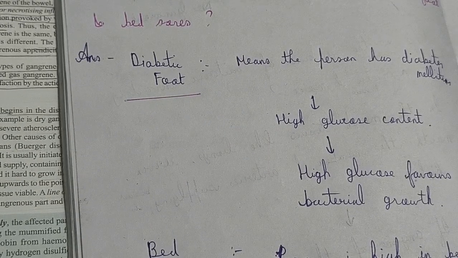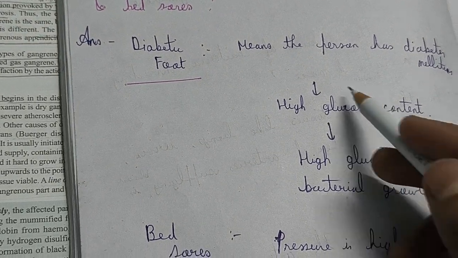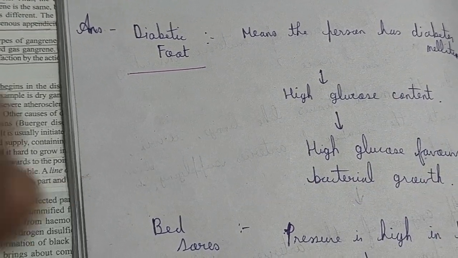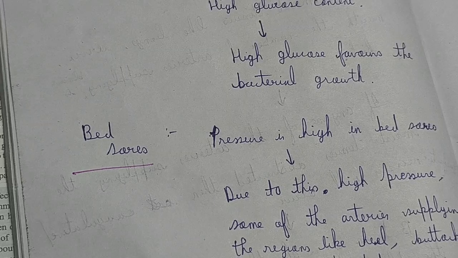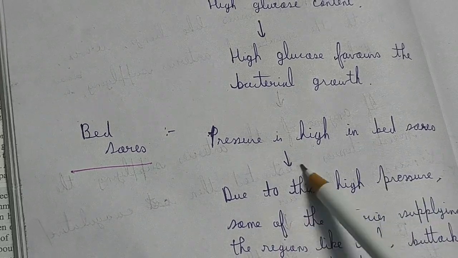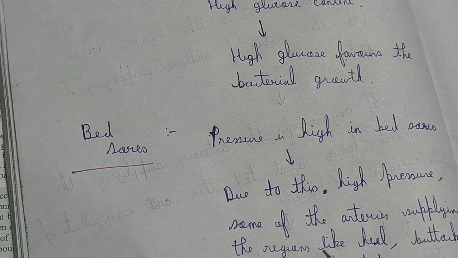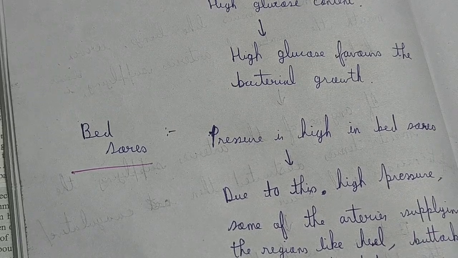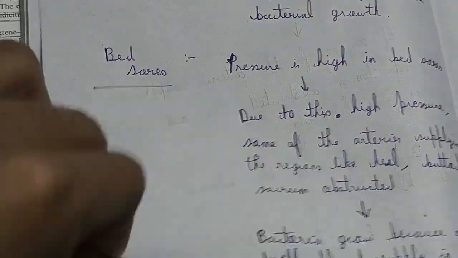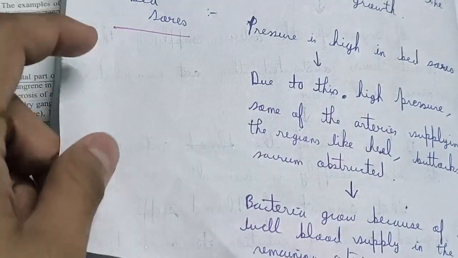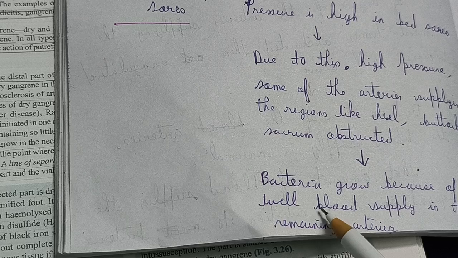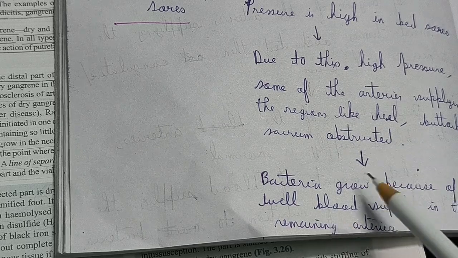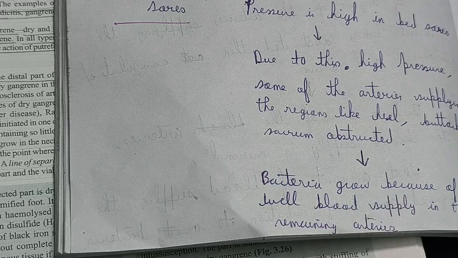So friends, you should know that in a diabetic foot the person has diabetes mellitus, so there is high glucose content, and this high glucose favors the growth of bacteria. And here, with bed sores, the pressure is high. Due to this high pressure, the arteries supplying regions like the heel, buttocks and sacrum are obstructed. Some of the arteries are obstructed, so necrosis occurs, but bacteria grow because blood supply is there in the remaining arteries.